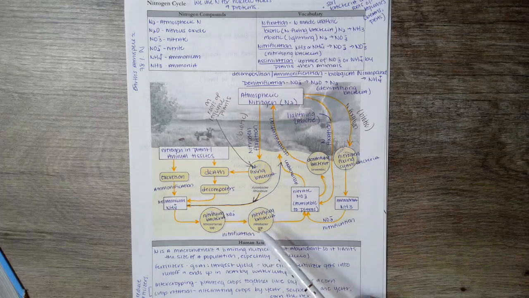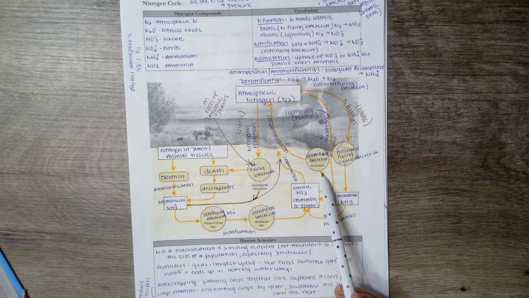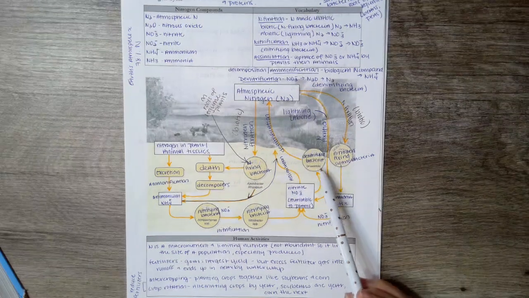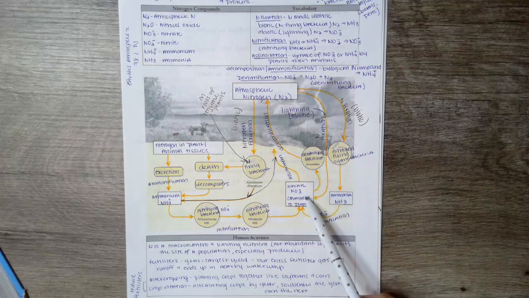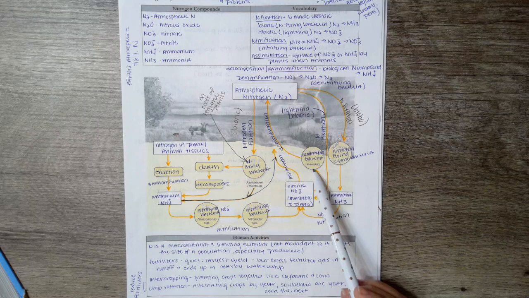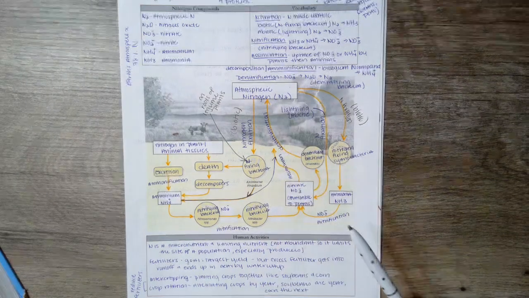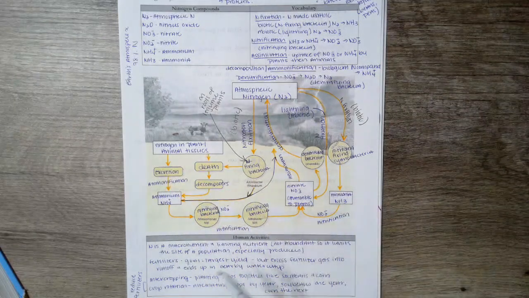Now, the process of denitrification can be done by special anaerobic, so bacteria that do not use oxygen, denitrifying bacteria. This is going to take these nitrates and convert them into nitrous oxide, which will then be converted back to atmospheric nitrogen. So we have this big cycle full of bacteria that are super important for converting these different forms of nitrogen.